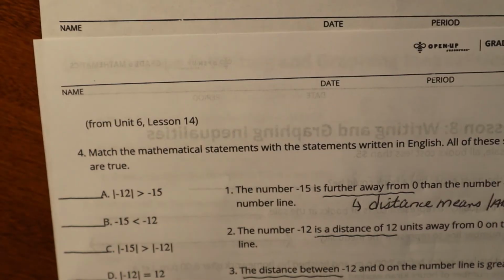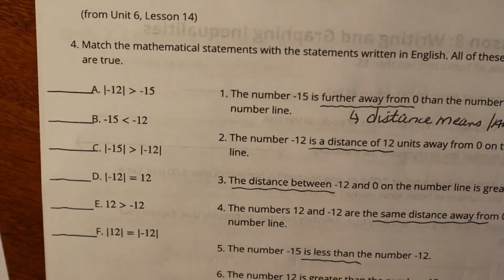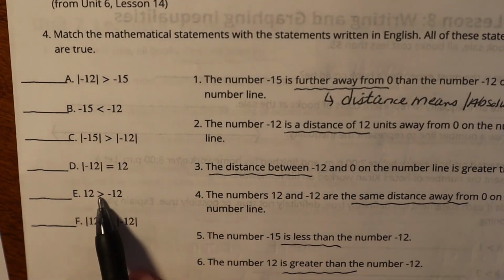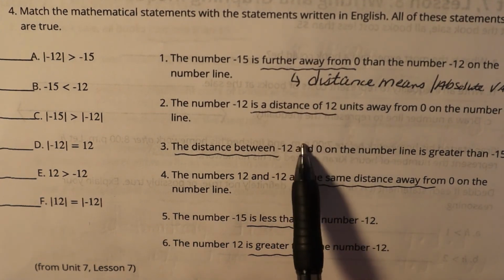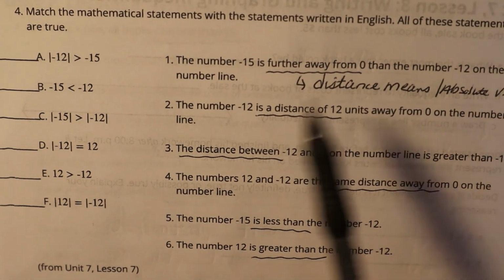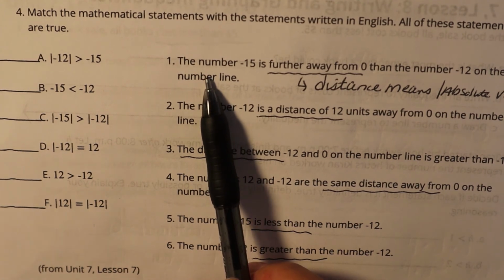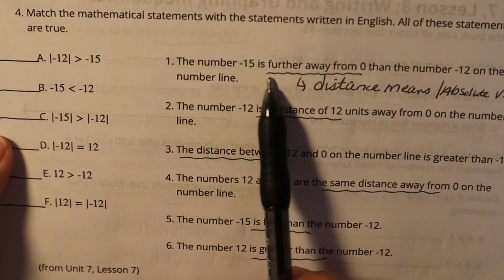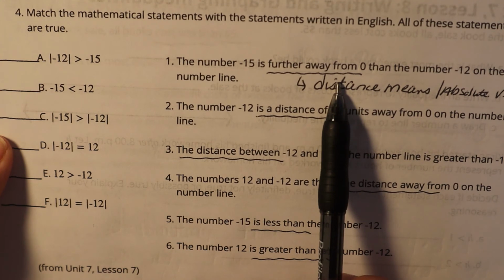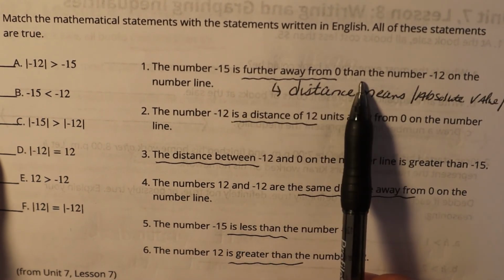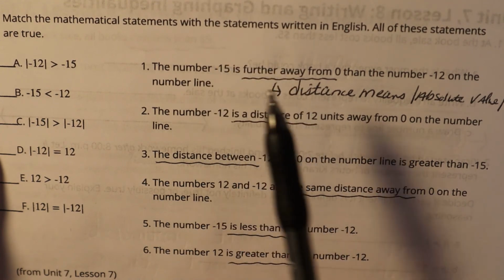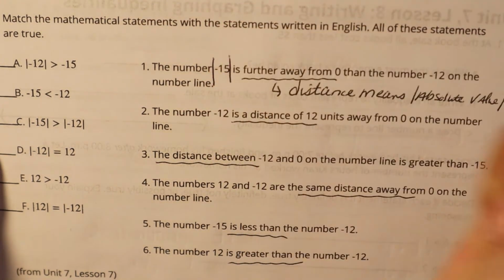Next page. This is something kind of like what we had a couple days ago. You have to match up the statement with the right inequality, and it really means closely reading the words. So for number 1 here, I said the number -15 is further away from. That means we're talking absolute value when we're talking distance away from. So we're going to be looking for problems that have the absolute value symbol.